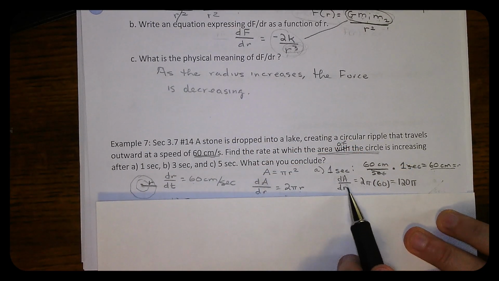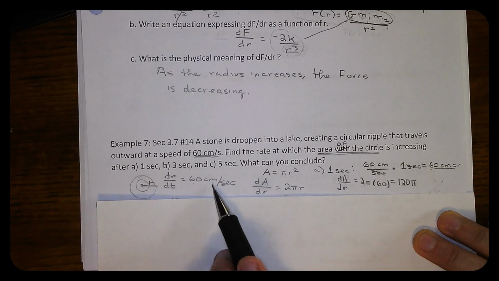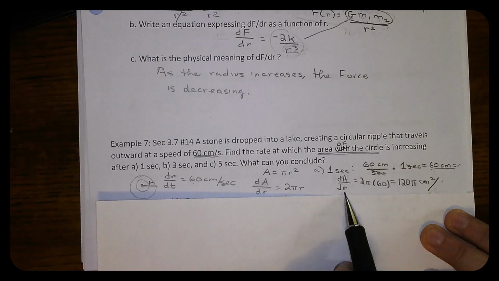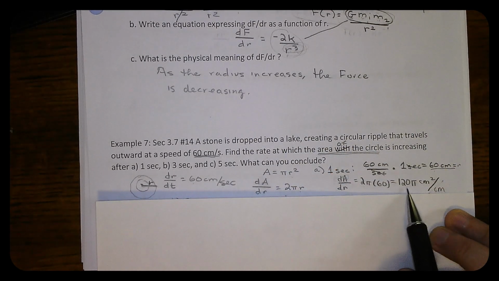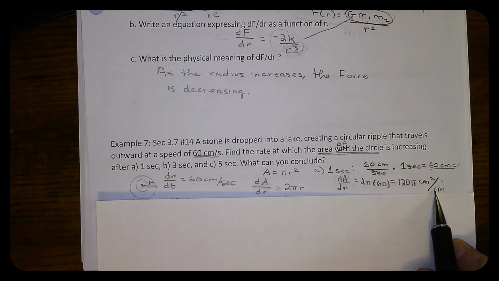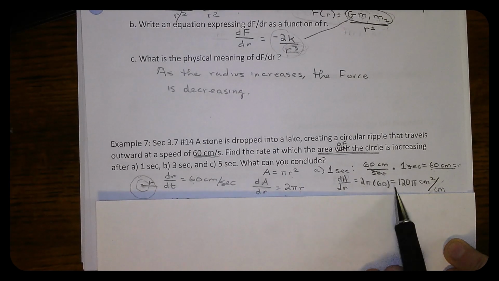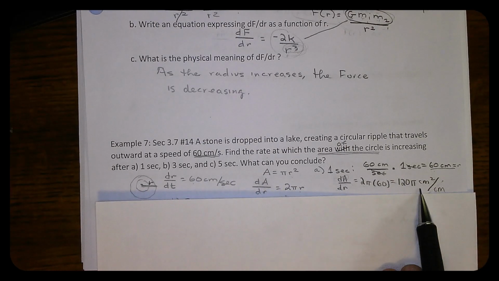All right, let's look at the units here. So this is a derivative of area, and the distance is centimeters, so that would be centimeters squared, and this is radius, which is in centimeters. So the units are 120 pi centimeters squared per centimeter. So we can see that as the radius increases, the area is going to increase at a rate of 120 pi centimeters squared per centimeter.